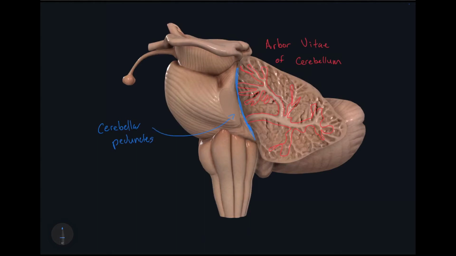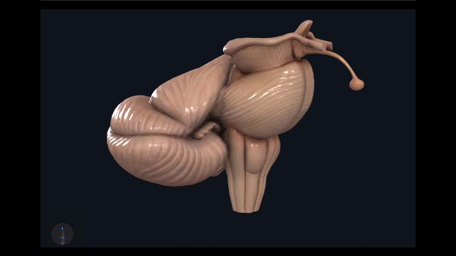Perfect. Now we can go ahead and move on to the next set of landmarks. Now, just to quickly review the last term I went over, the Cerebellar Peduncles, you can see them much more clearly in this side of the image, connecting the cerebellum to the brainstem. So again, those are called Cerebellar Peduncles.